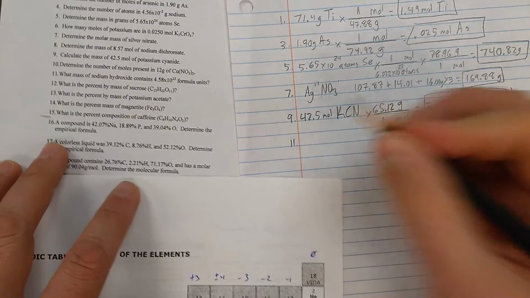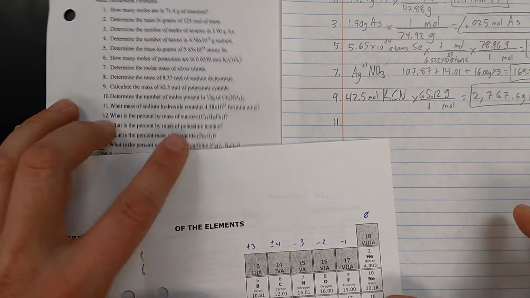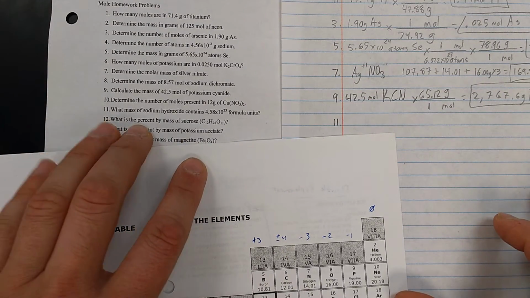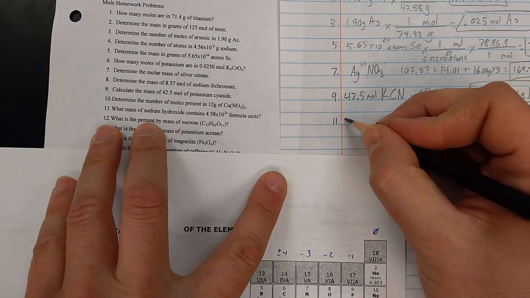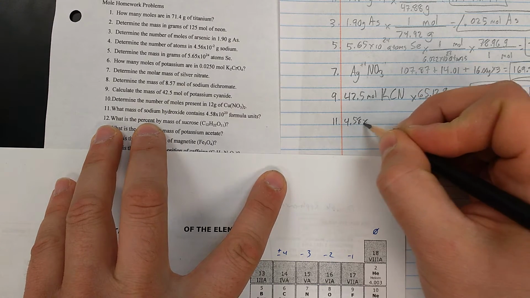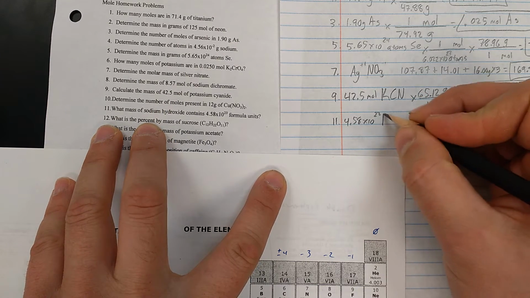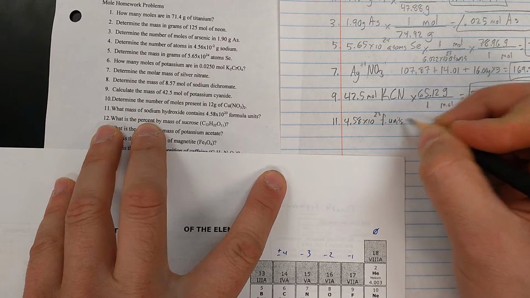Number 11, we're getting here to the home stretch. What mass of sodium hydroxide contains 4.58 times 10 to the 23rd formula units?